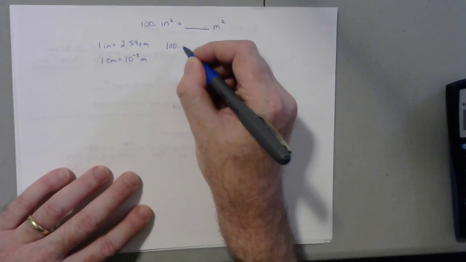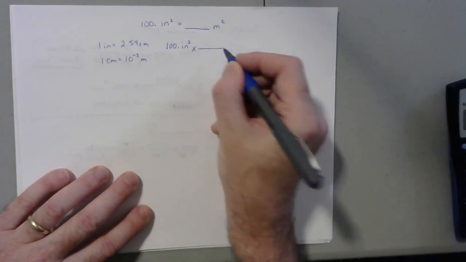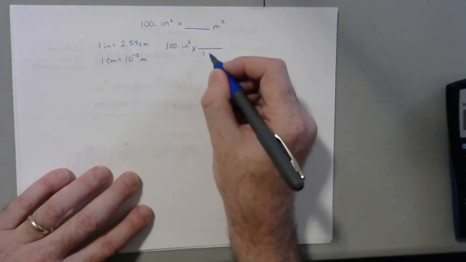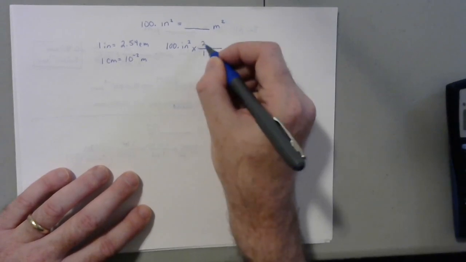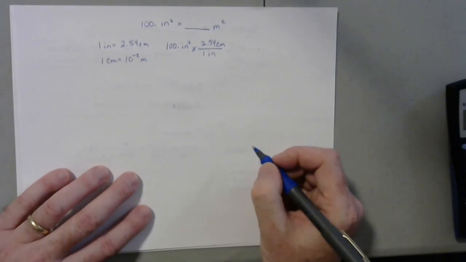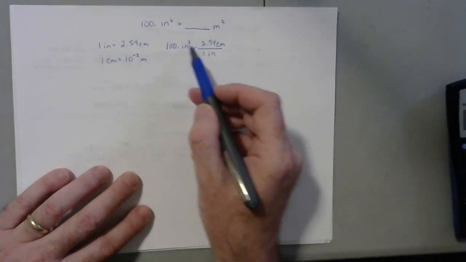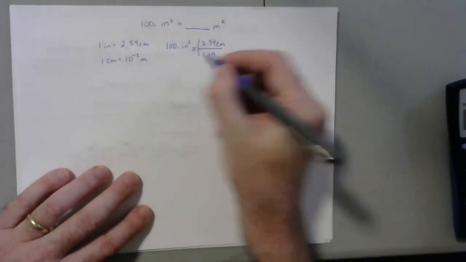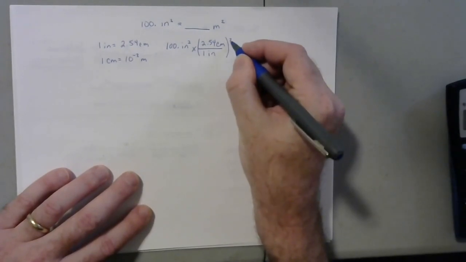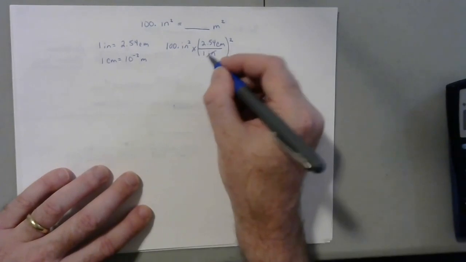So 100 inches squared, and then we're going to put 1 inch on the bottom, 2.54 centimeters on the top. Is that going to cancel? No, because it's inches squared, and this inch will only cancel one of those. So I have to square that entire thing. Now once I square it, that's inches squared, and it'll cancel.